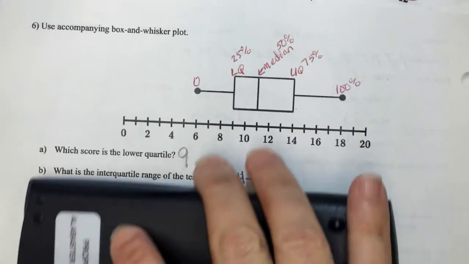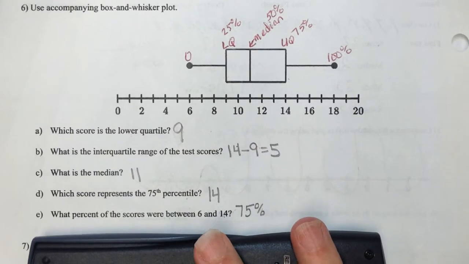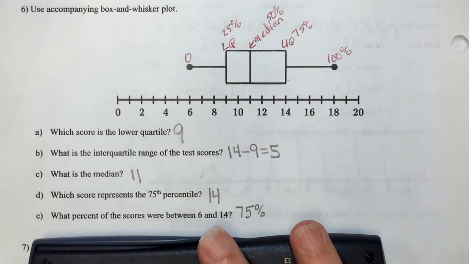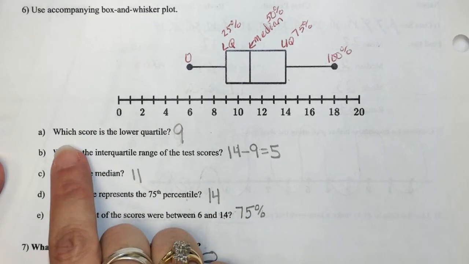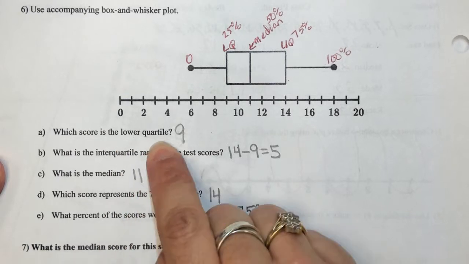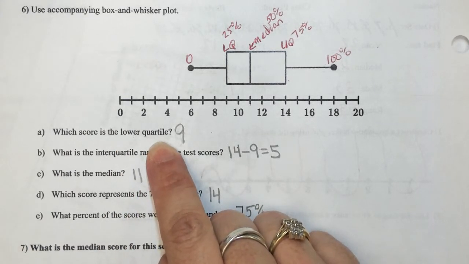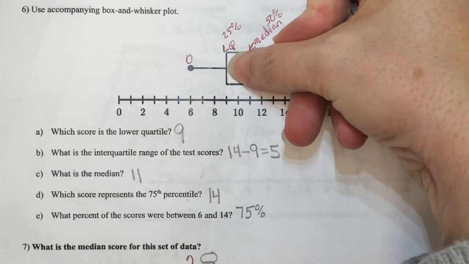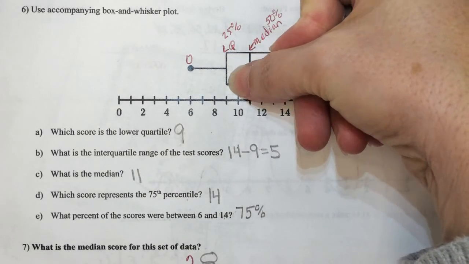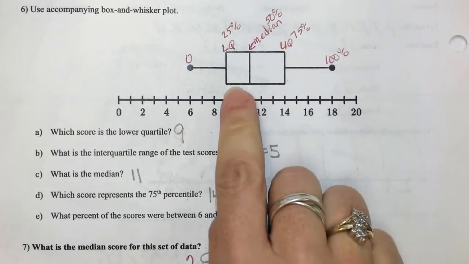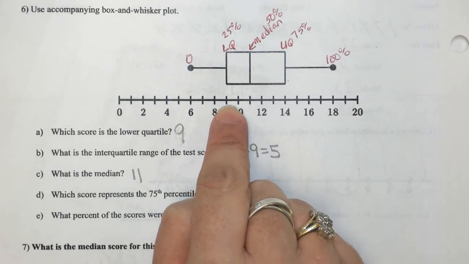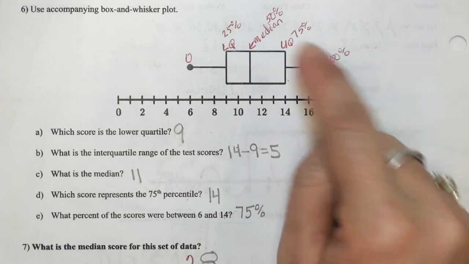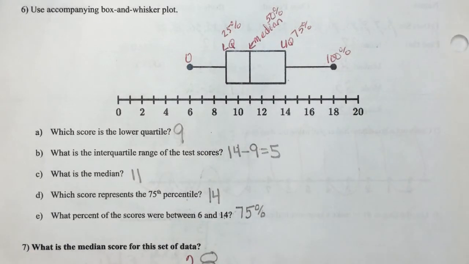Here we go. We're talking box and whisker. Okay, and I am kind of glad they put this on here since I had to scratch out the one on the front. Okay. Here we go. Some information. Which score is the lower quartile? Now, you've got to memorize this. Lower quartile is the end of that box. It is a 9. You might want to write that. That is the LQ. It also represents 25% of the data. So I wrote 25% up top.